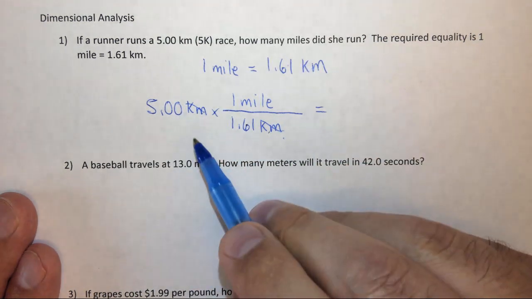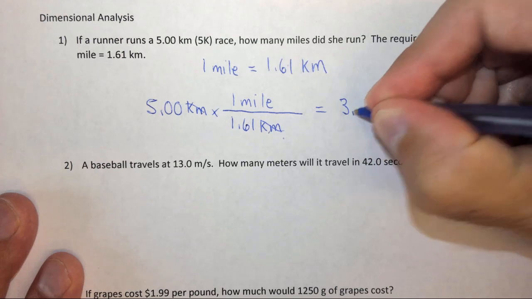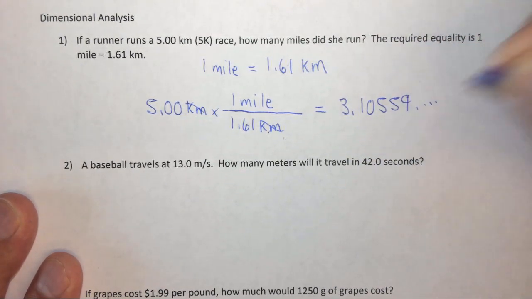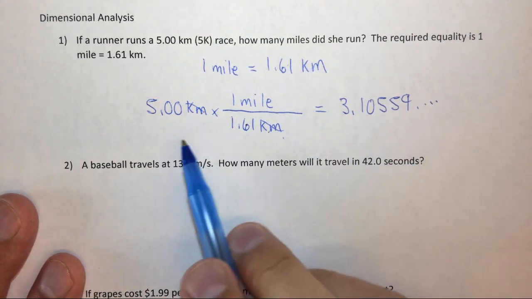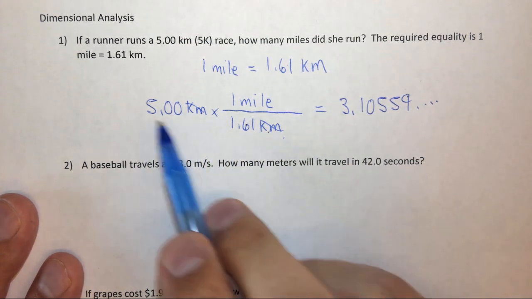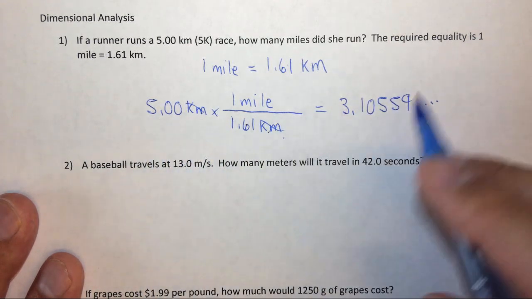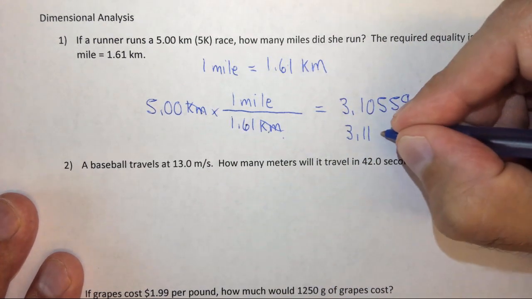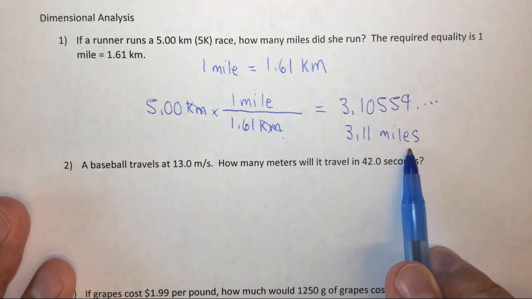When you do this, to mathematically multiply by the top and divide by the bottom, the calculator will tell you 0.10559 and some more numbers. The calculator often doesn't get the significant figures correct, but here we have two measurements, 5 kilometers and 1.61 kilometers. Both of these are three significant figures. These zeros do count because they're after a number and a decimal place, so our answer should be three significant figures, which is 3.11 miles. So a 5K race is 3.11 miles.